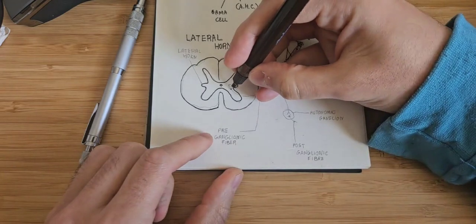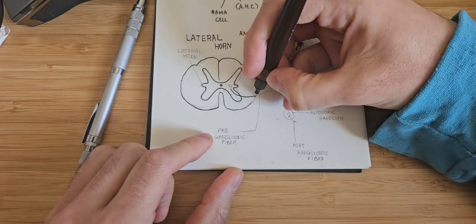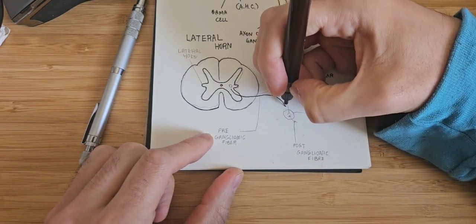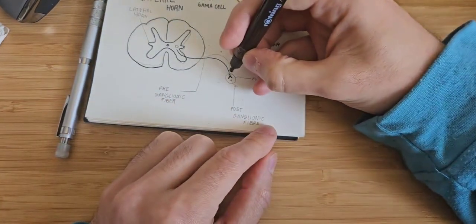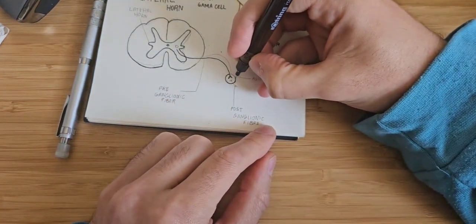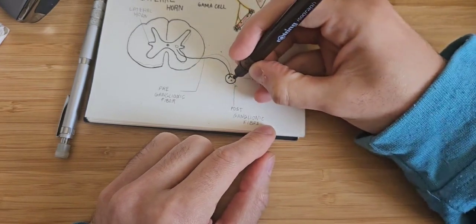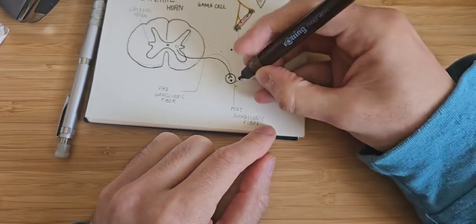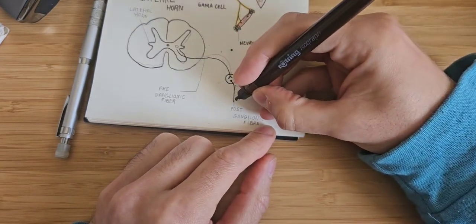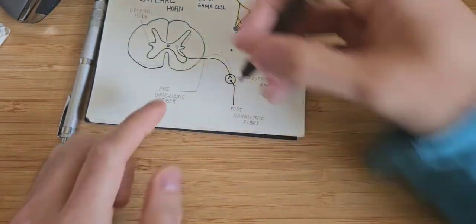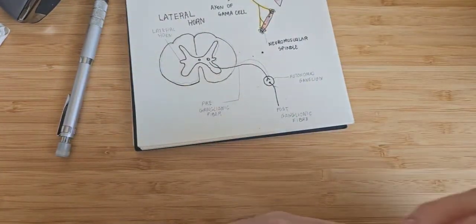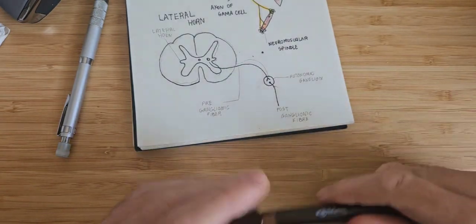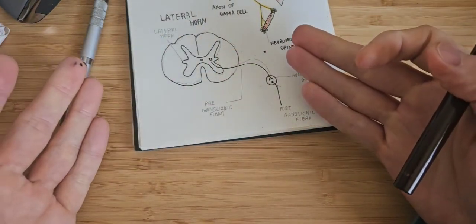This one is the preganglionic fiber. Let me just do this one. And this is the autonomic ganglion. Okay, autonomic ganglion. And here we have the postganglionic fiber. Okay, from the lateral horn. Now, the lateral horn of the spinal cord.